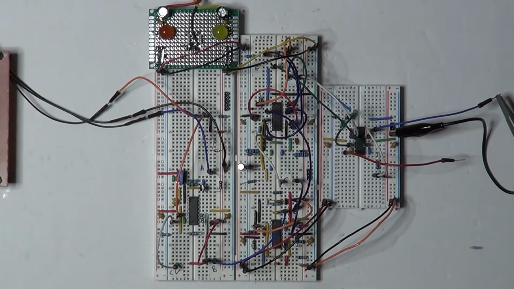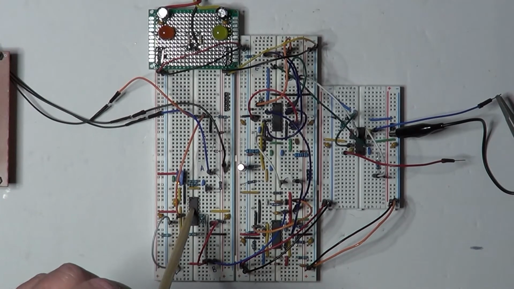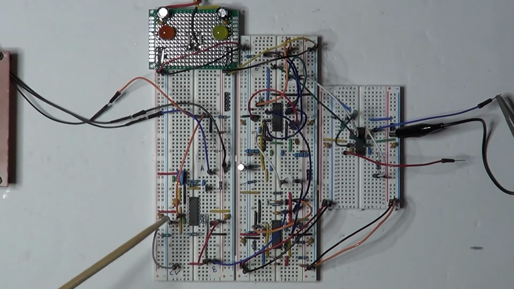Let's do that right now. So here is the prototype of the circuit that we want to test. In this area here you can see the constant current generator. Here are the transistors that generate the current, and this chip contains the 3 op-amps that we are using for this section of the circuit.